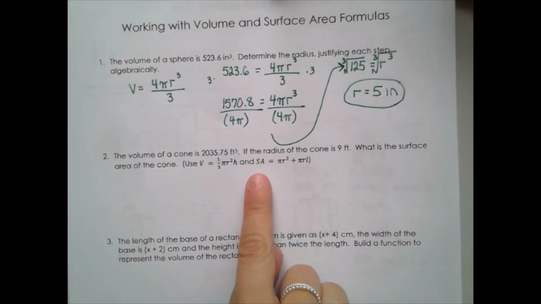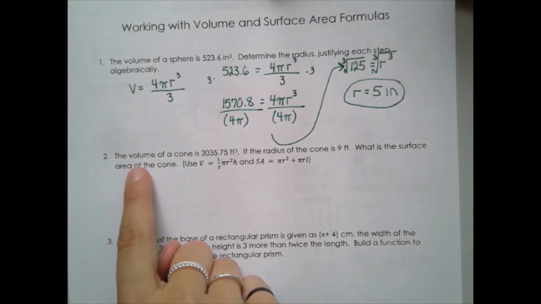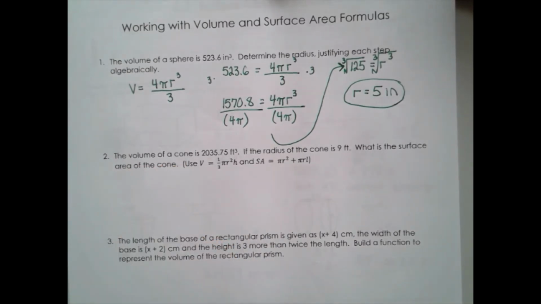The next thing that we're going to do is look at number 2. The volume of a cone is 2,035.75 feet cubed. The radius of a cone is 9 feet. So we're going to stop right there, and we're going to write out the information we know.